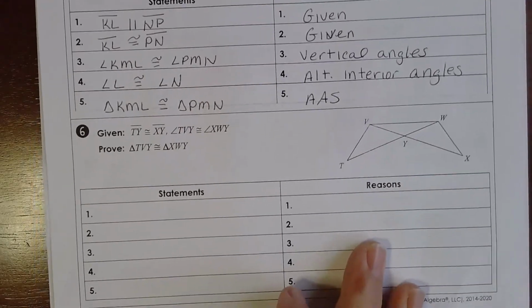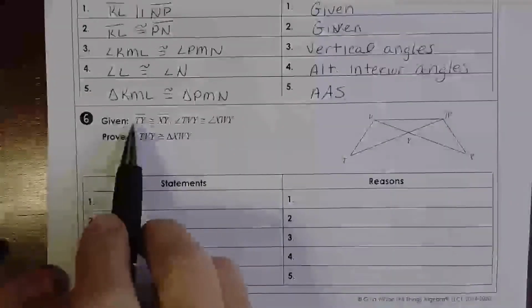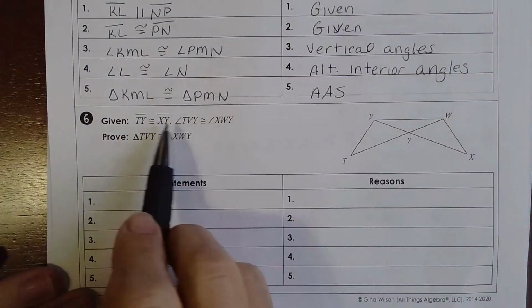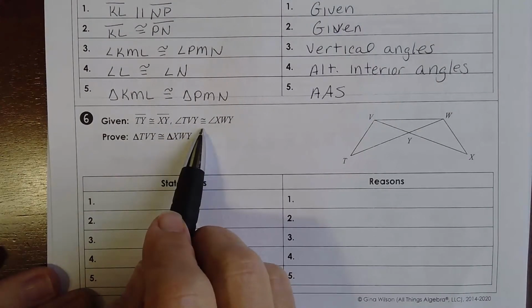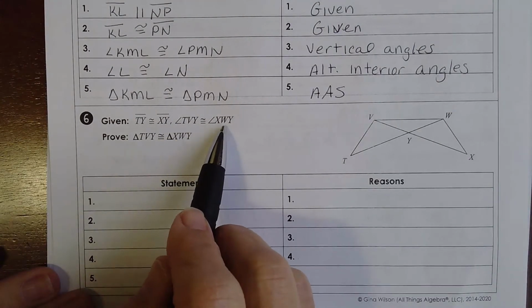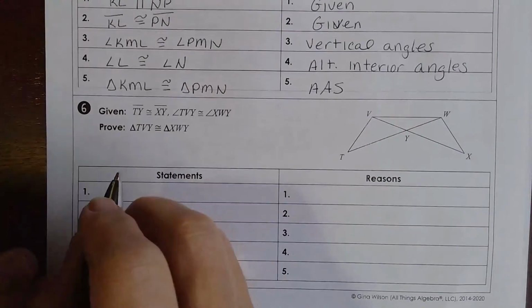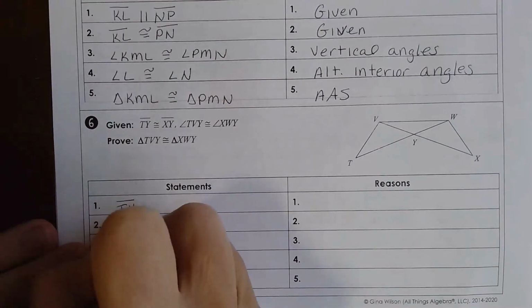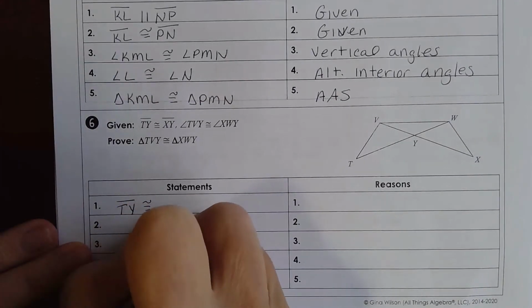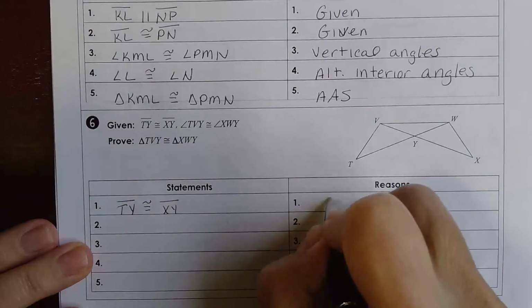All right, number 6. TY is congruent to XY. Angle TVY is congruent to angle XWY. And we need to prove that those two triangles are congruent. So again, let's put in our givens.